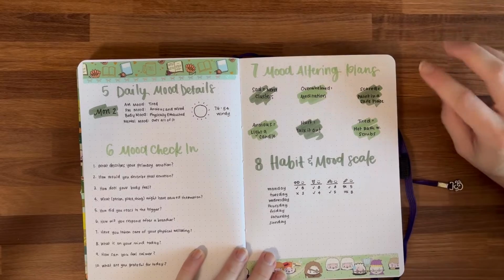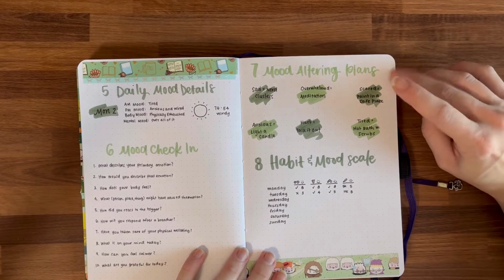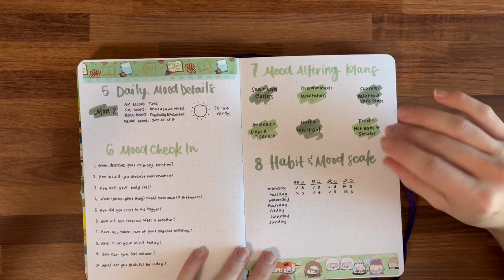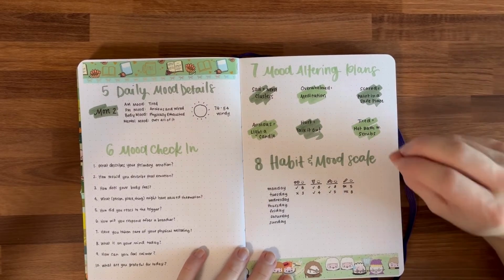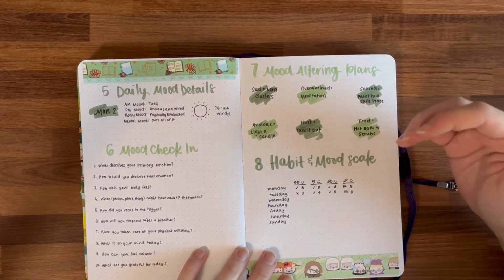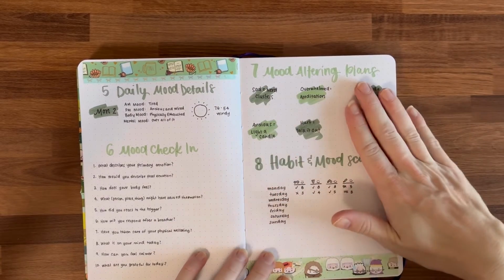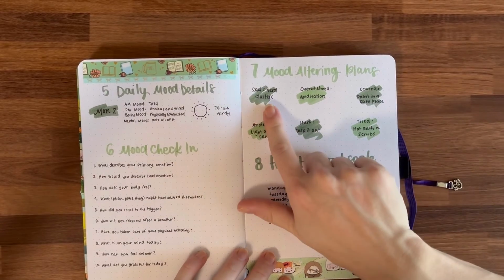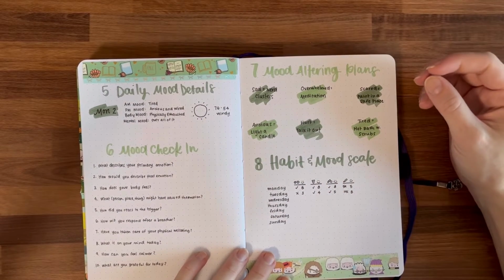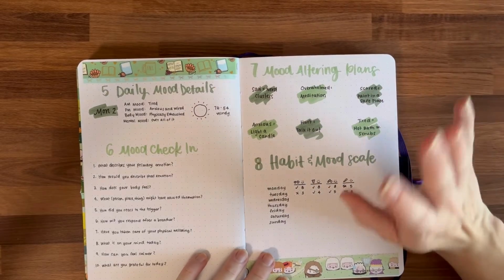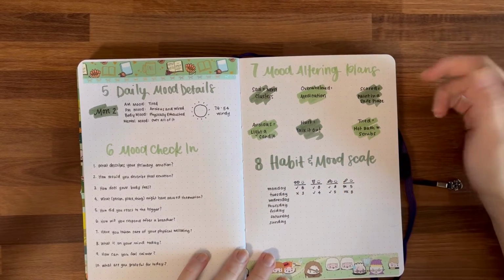Number 7 is mood altering plans. I don't know if plans is really the right term for it, but these are the things that are helpful for me when I am feeling a certain way, to not feel that way anymore. This is related to negative moods. So if I'm sad, give me a bag of nerd clusters and you'll make my day. I will feel so much better after some nerd clusters.